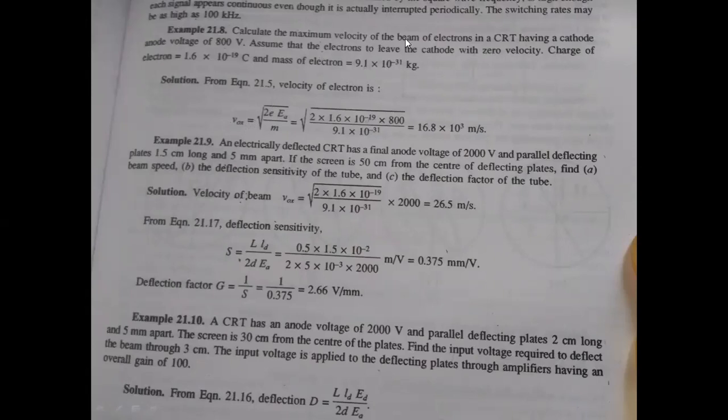And next one is example 21.9. This question is asked a number of times. It is a very easy question.